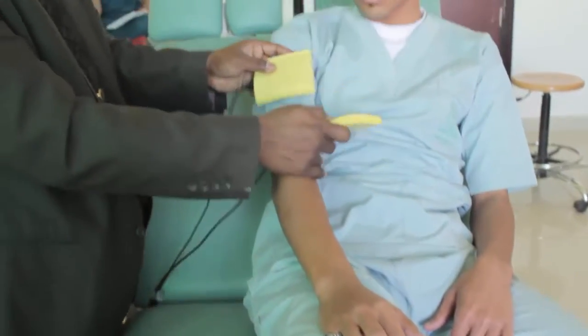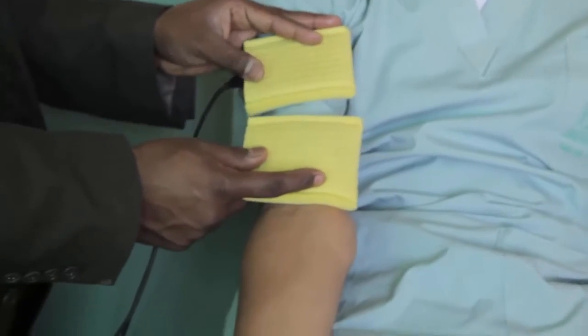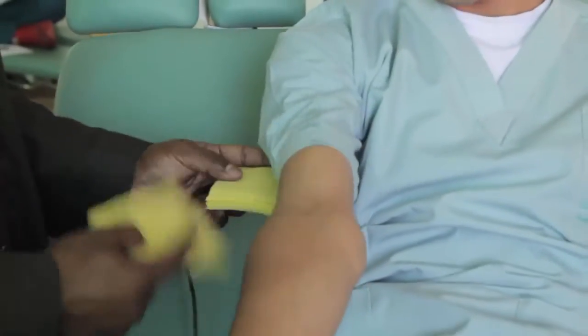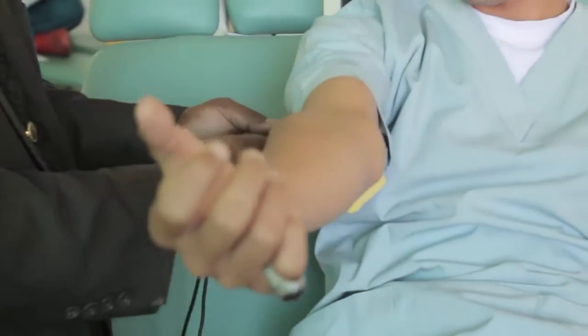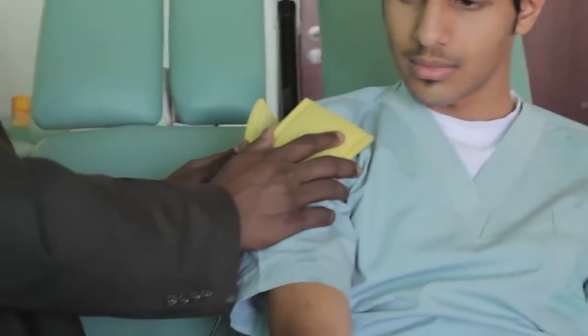Biceps and flexors of the forearm here, but the size of the electrode should be decreased a little. Triceps and extensors is here. Okay, and shoulder girdle muscles, like this, you can stimulate.